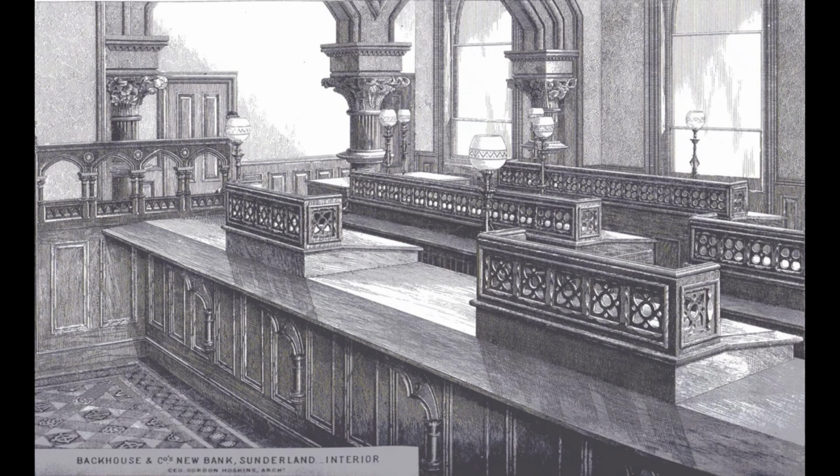Inside, the banking hall was divided by columns of red granite. The floor was lined with encaustic tiles made by Moore and Co. from the Ironbridge Gorge in Shropshire. The woodwork was of oak and Spanish mahogany, and at the east and west ends were fireplaces of black marble relieved with Egyptian green and serpentine marbles.